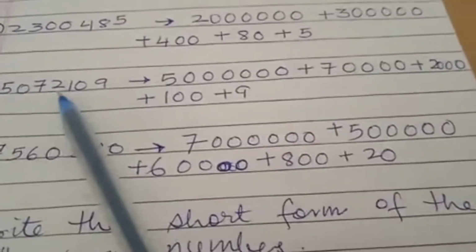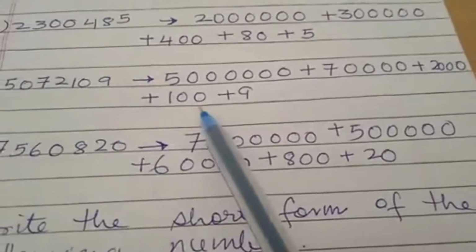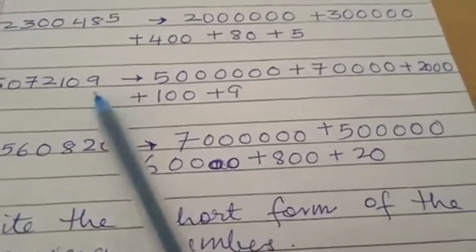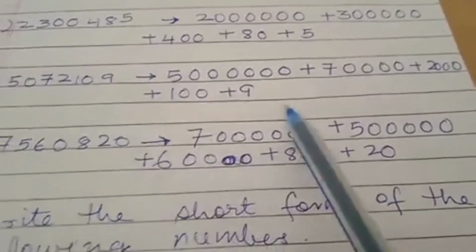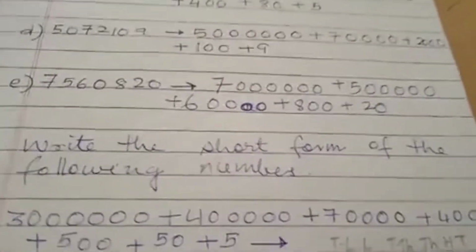Okay, plus 2 in the thousands place, so 3 zeros. 1 in the hundreds place, so 1 0 0. Nothing in the tens place, so we don't mention it. 9 in the ones place. Okay. Coming to number E, similar way we will do it.